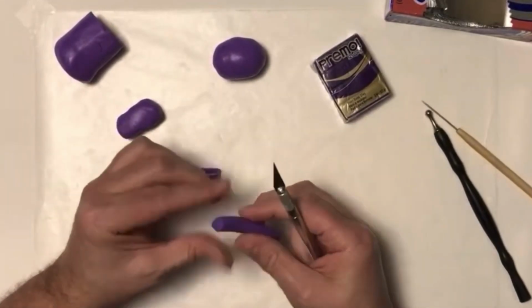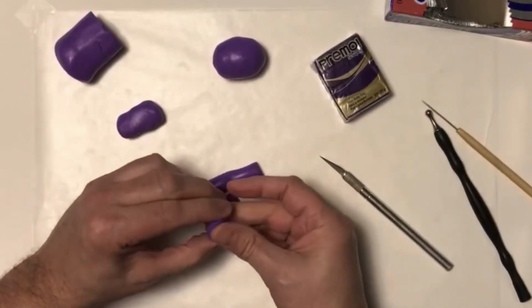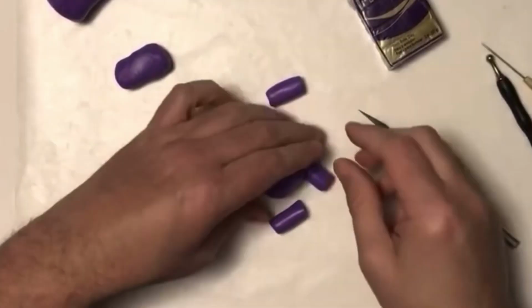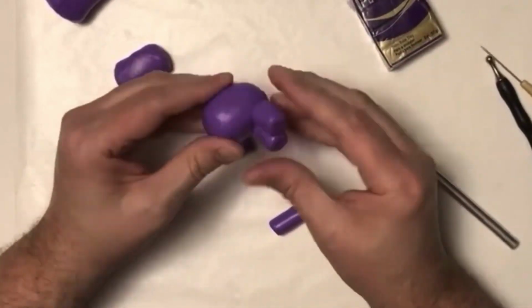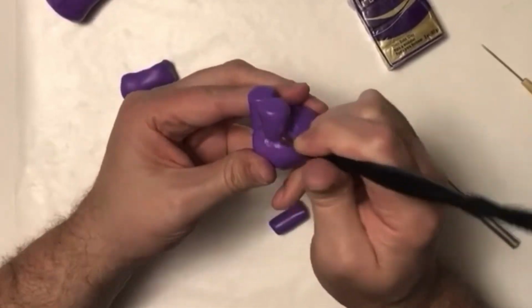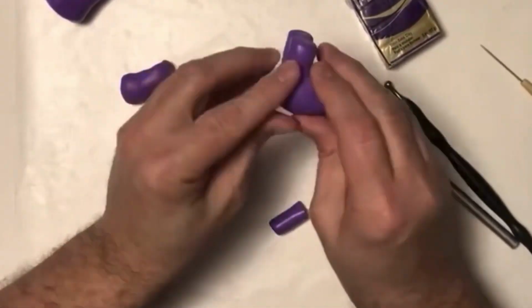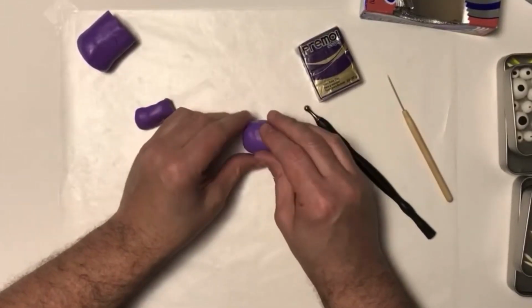So we decided this monster would have 4 legs, and I went with elephant legs, or just little stumps. So I rolled those out into a snake, started attaching those, so he's going to stand like an elephant, and I'm just using my ball tool to attach those, smooth those in, so that way they're nice and firm on there and they don't break off. And I went ahead and did it for the other 2 legs as well.